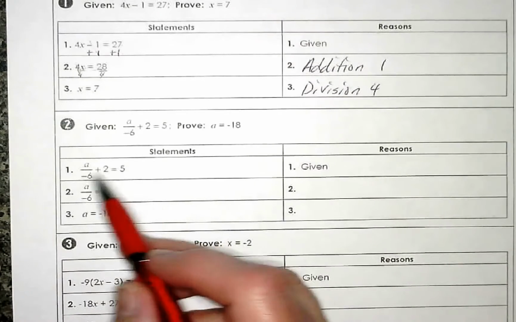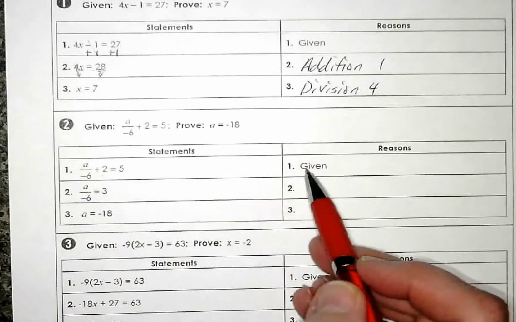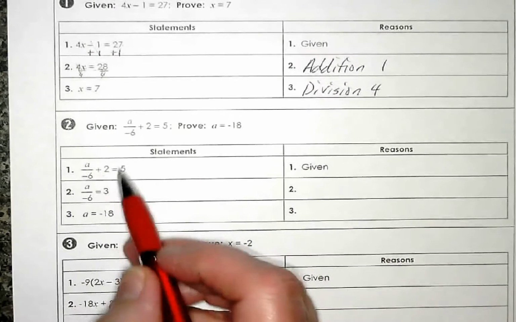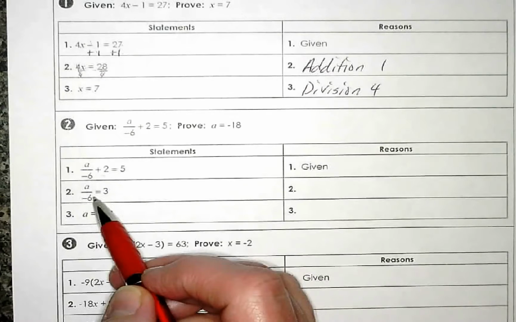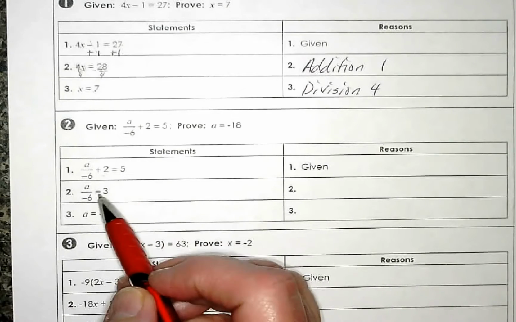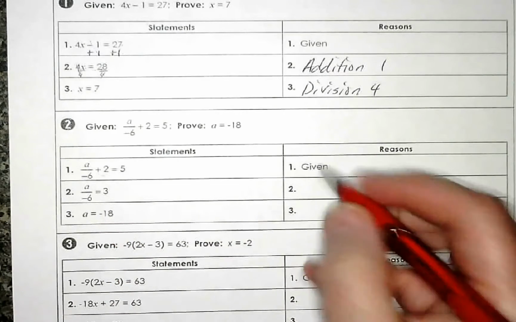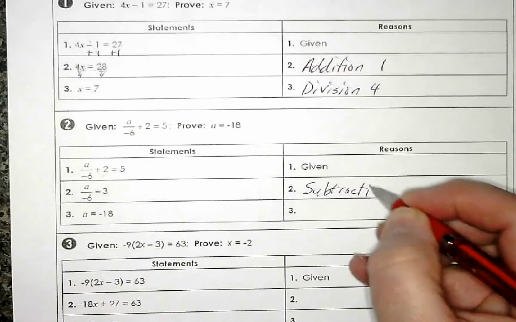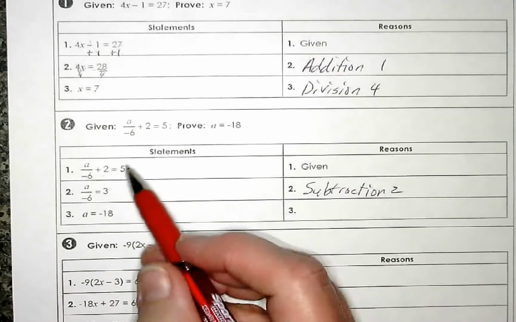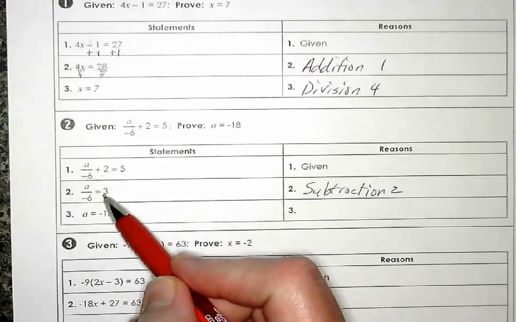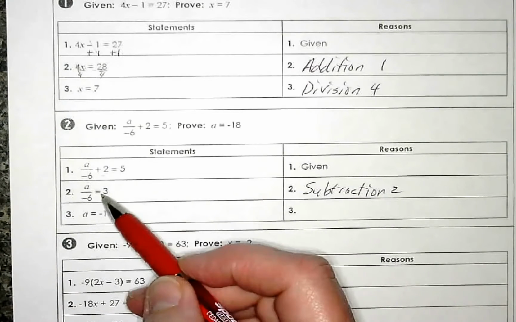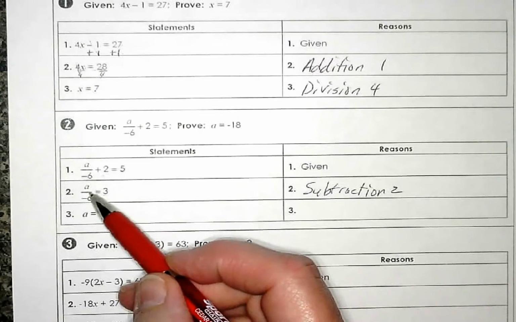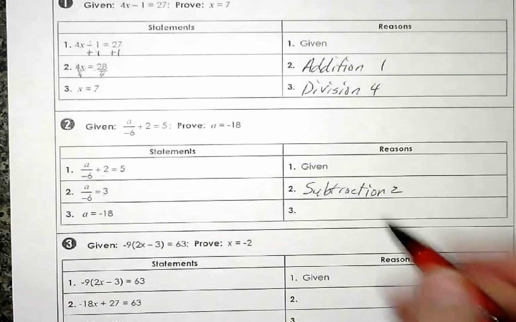So you can see again, this first statement, I'm just going to copy it down. That's given. What did they do to this to get this? Or in other words, how is this different than this? Well, they subtracted 2 from both sides. When I subtract 2 from both sides, this is my result. To go from here to here, I'm actually going to multiply by negative 6.